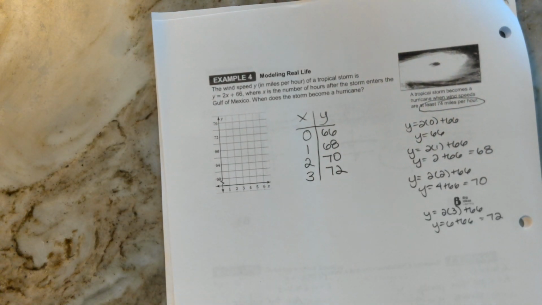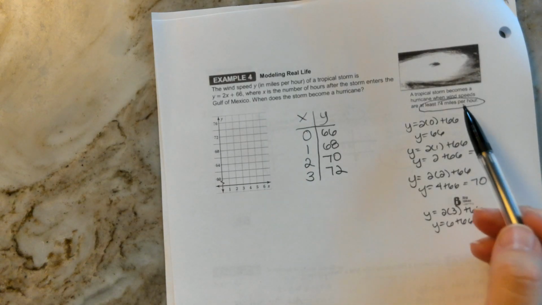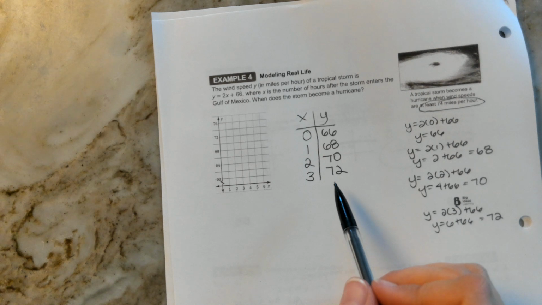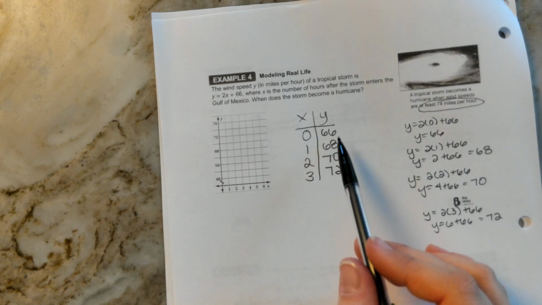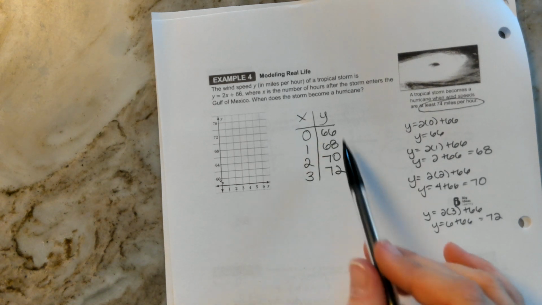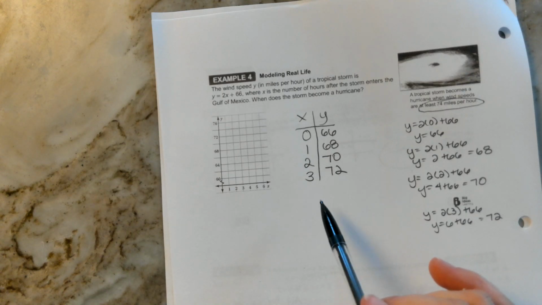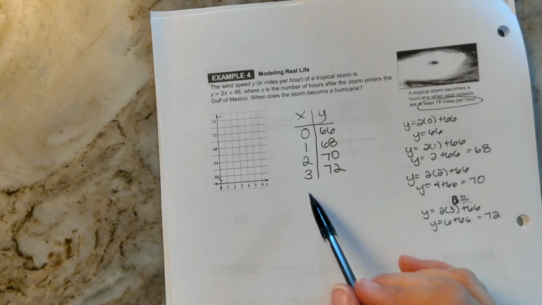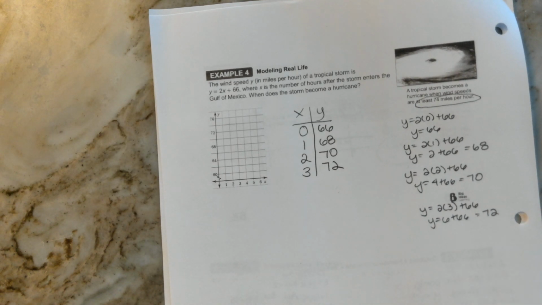I think you can kind of see what's going to happen here with when the storm becomes a hurricane, but I want to show you algebraically and graphically how you could solve this. So algebraically, I'm already seeing a pattern here. 66, 68, 70, 72. I'm going up by 2 each time. It looks like I just have to go one more to reach that 74 miles an hour. So I could plug in 4 and see what comes out.